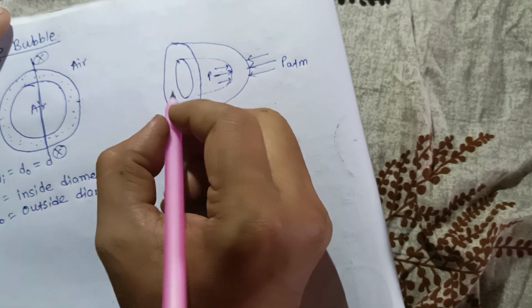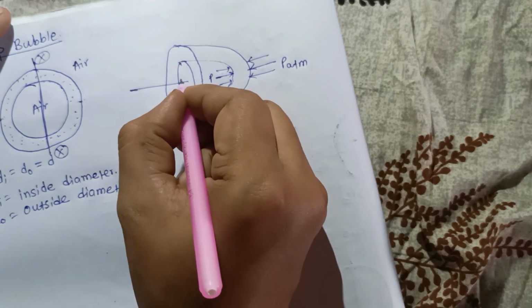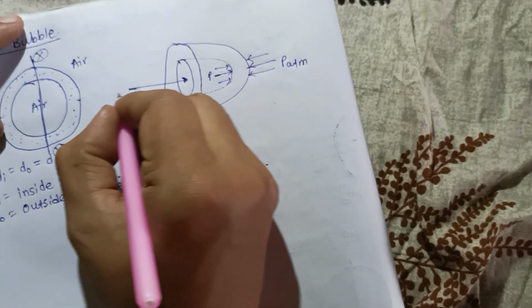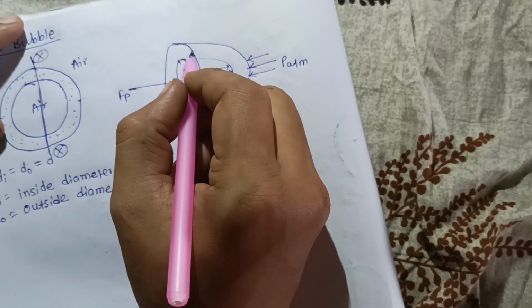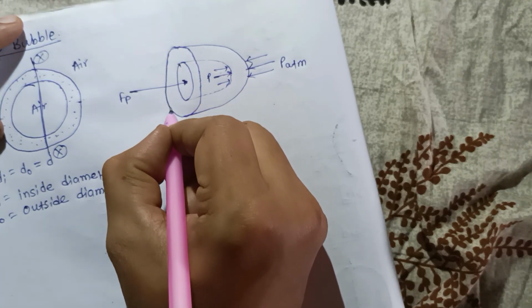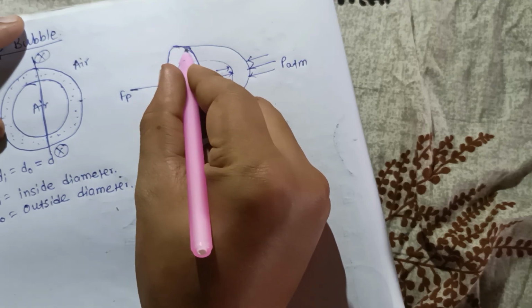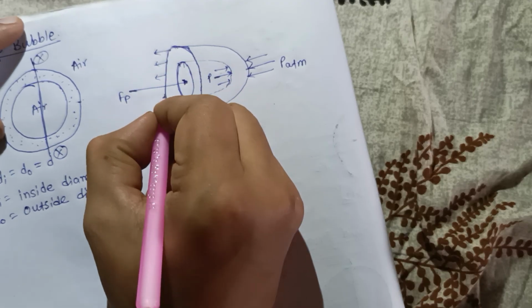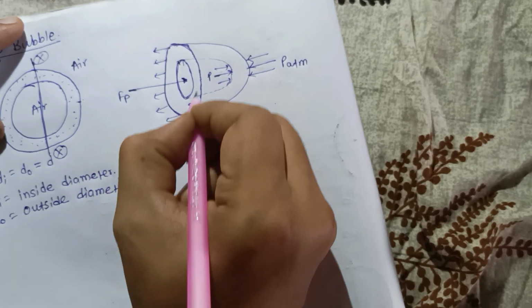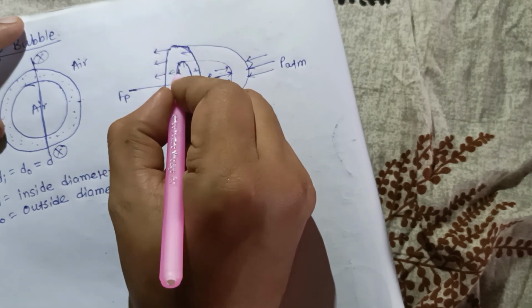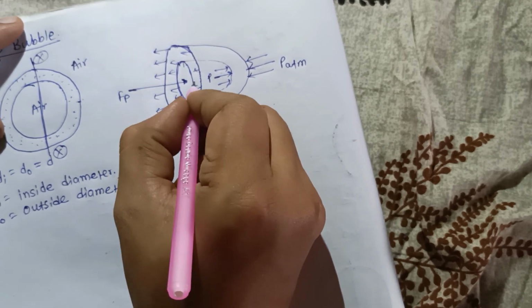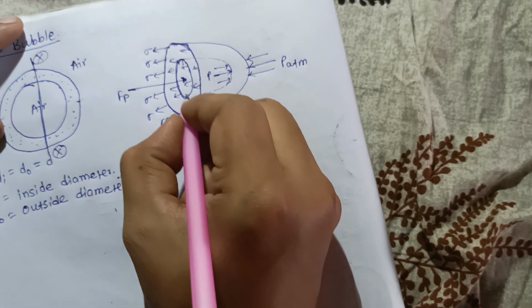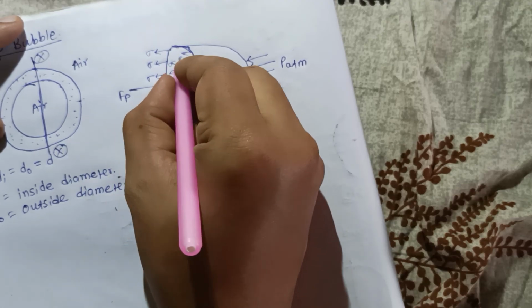The pressure force AP is the projection force. The surface tension sigma is acting in this layer, in this section, and here also.